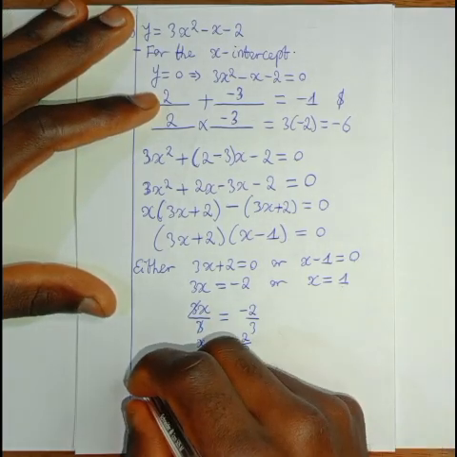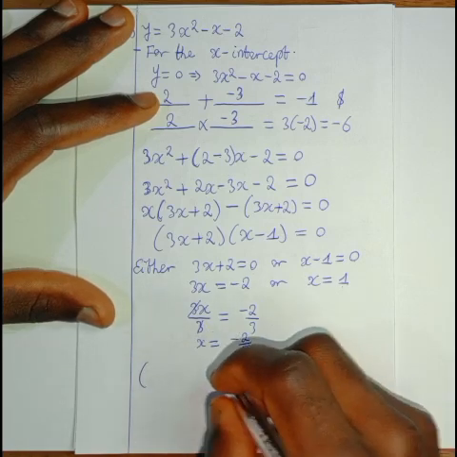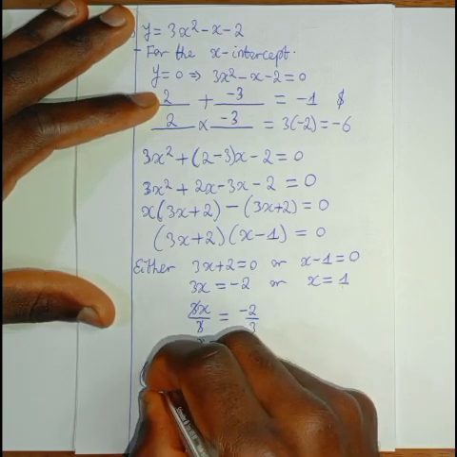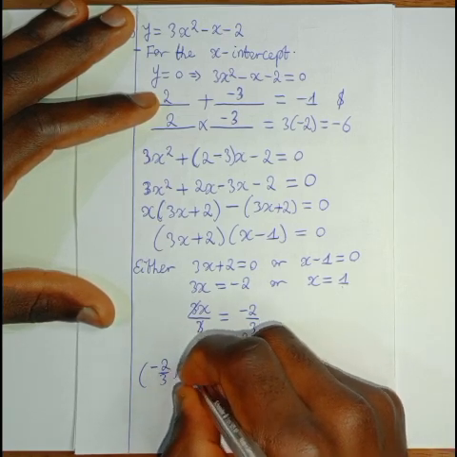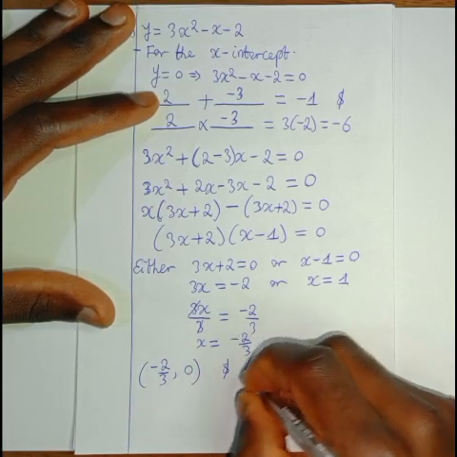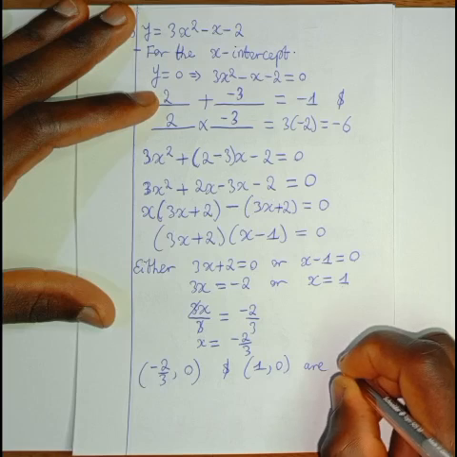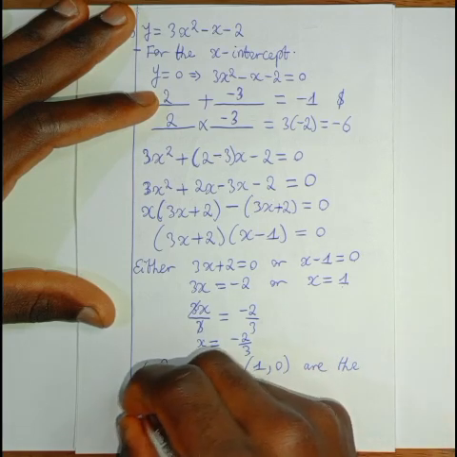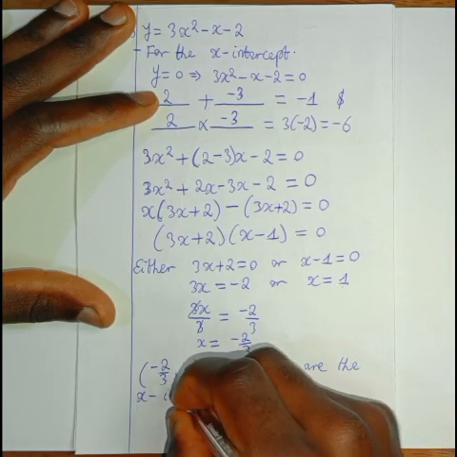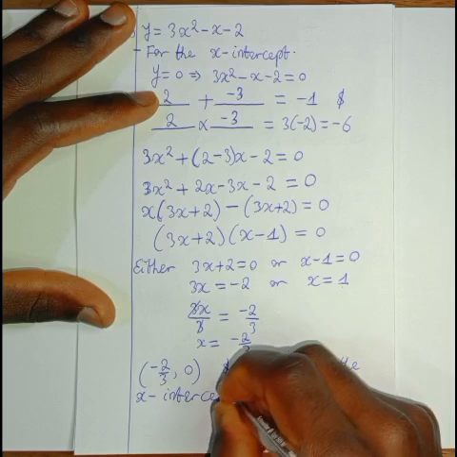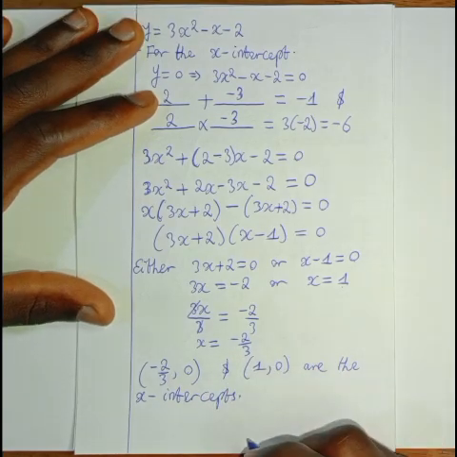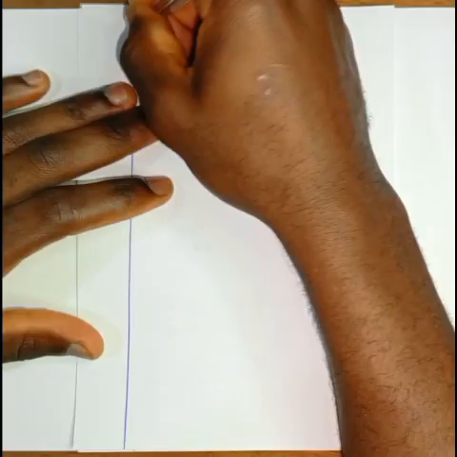Now, we are going to conclude that the points -2/3, 0, and 1, 0 are the x-intercepts. So these are the points where the curve cuts the x-axis.